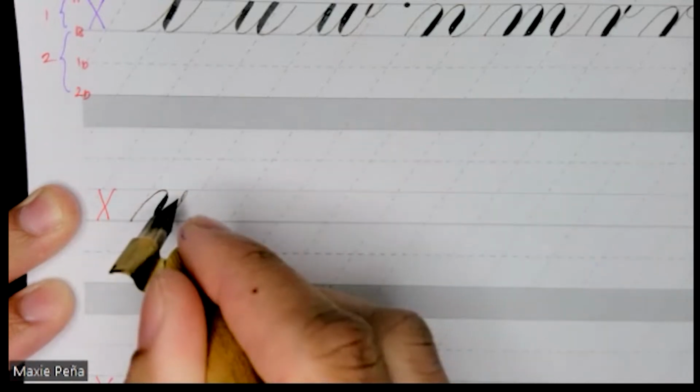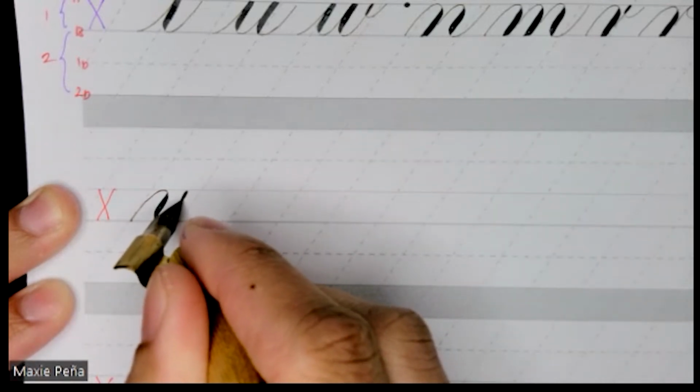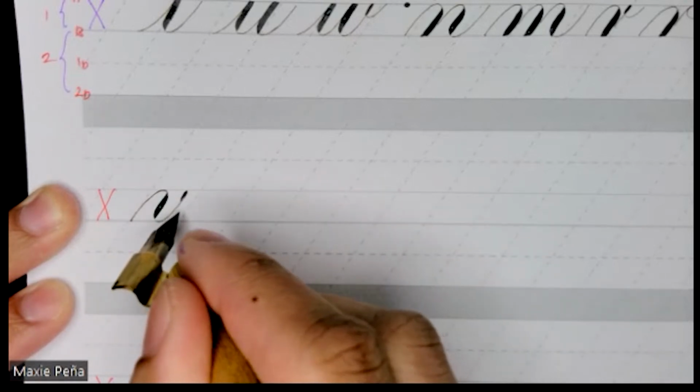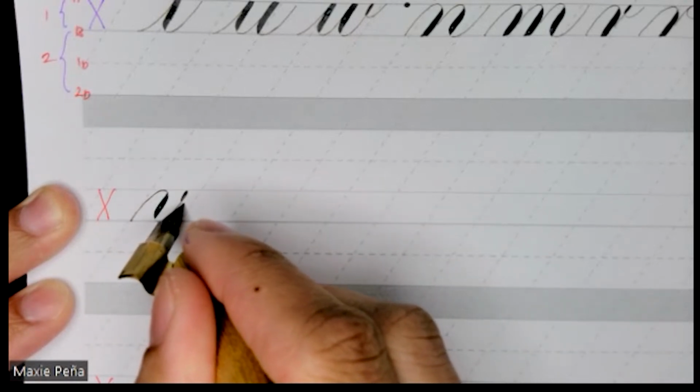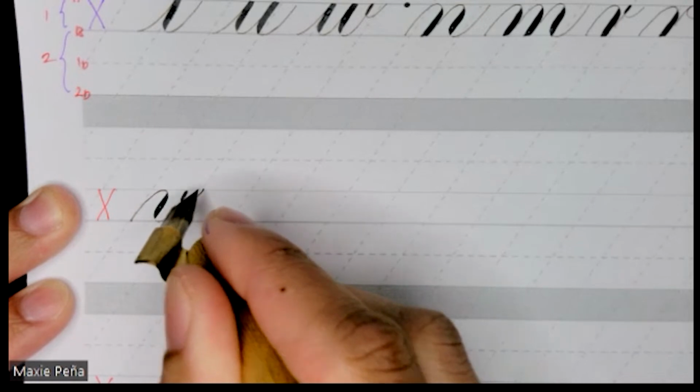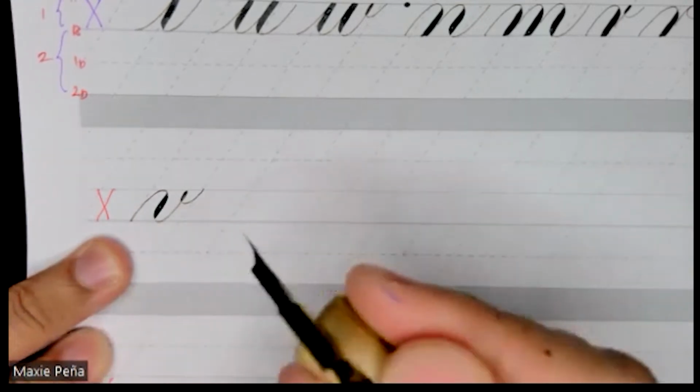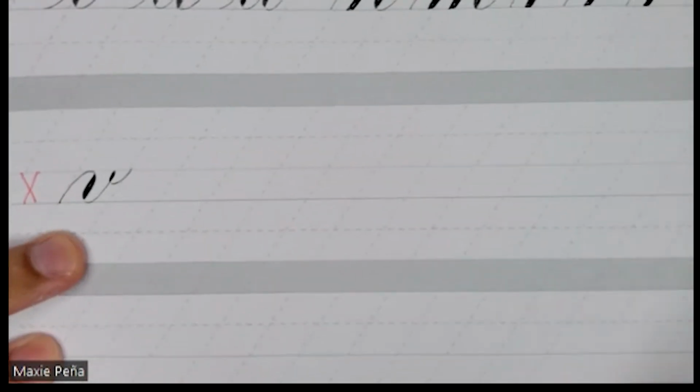And for the blind loop, I'm looking at my W and how low I made it. For the exit stroke, look at your curvatures there. And then X.